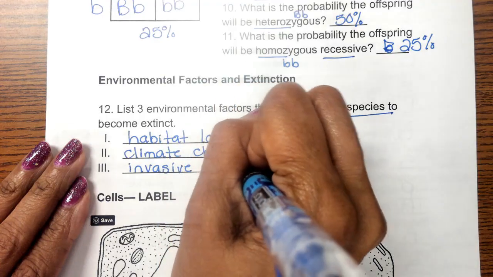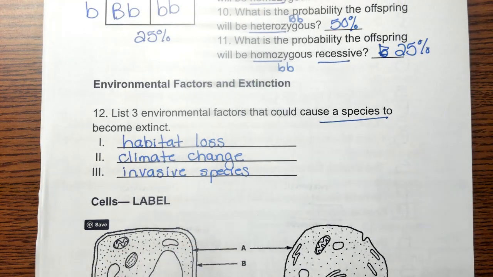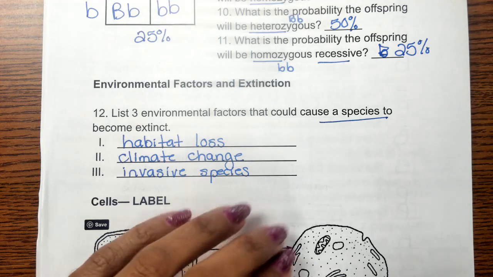And if you remember way back in January when we came back from Christmas break, you watched a video about carp and how the Asian carp were put in a specific area, lake, to eat the algae, I believe. And then they took over and they were competing with the native fish for food, and they were taking over. So that's an example of an invasive species, because the Asian carp is not native to America.